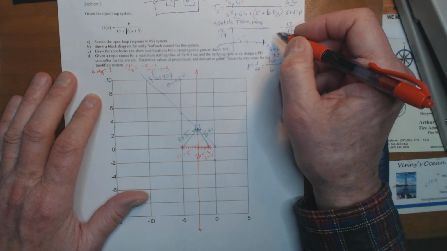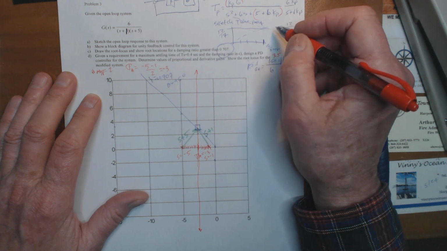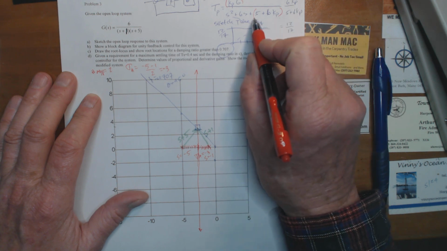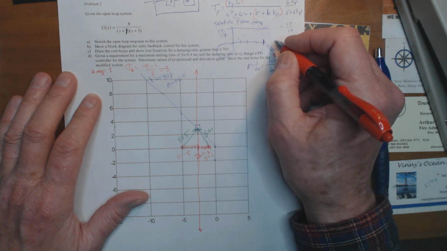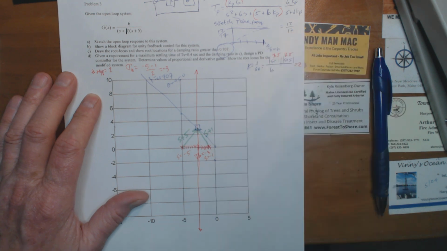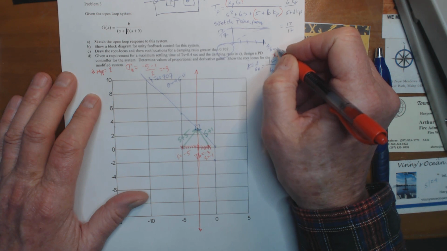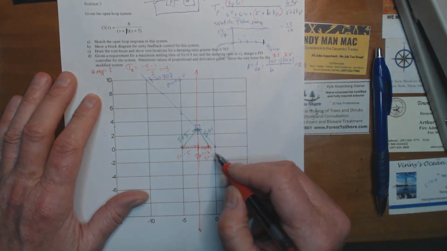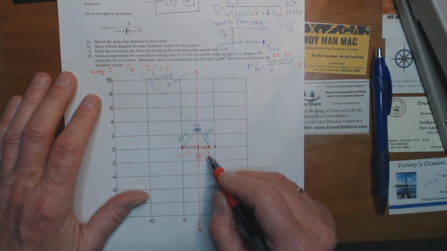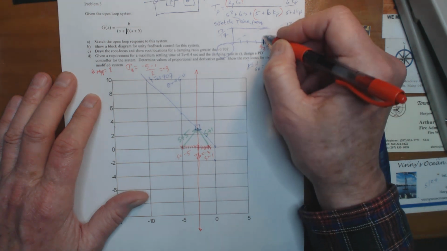It's going to be 4 over zeta omega n, where omega n is the square root of 17, let's call that square root of 16, which is 4. We know what zeta omega n is. Zeta omega n is 3, so 4/3. So this is 4/3 of a second.